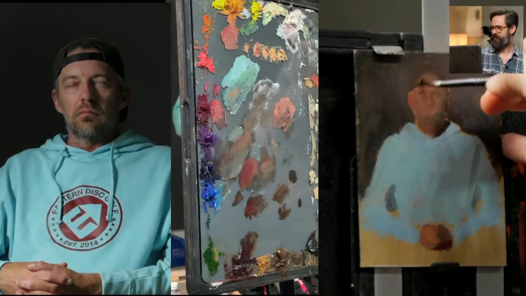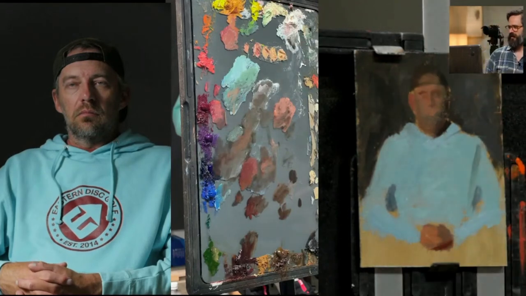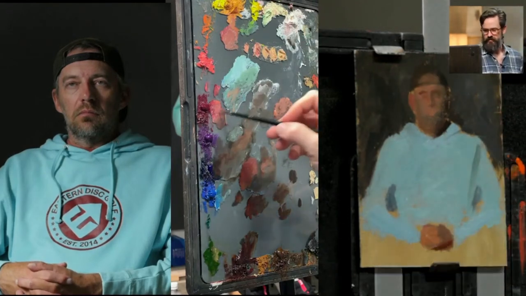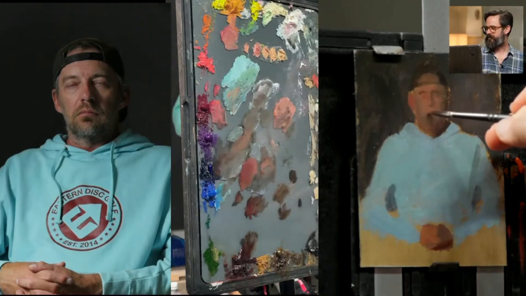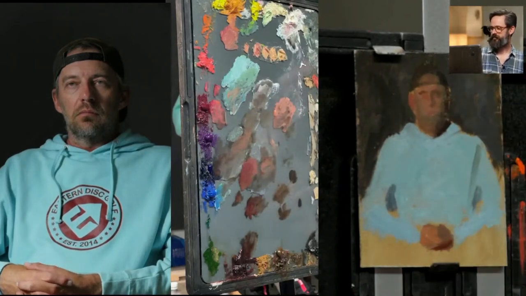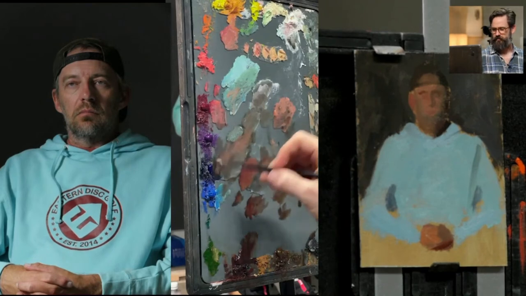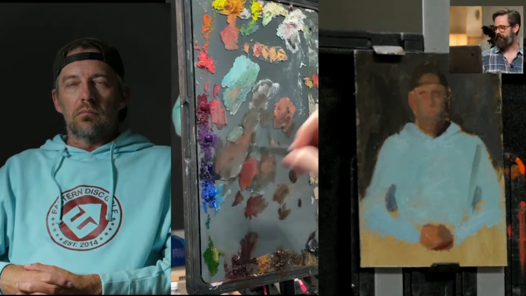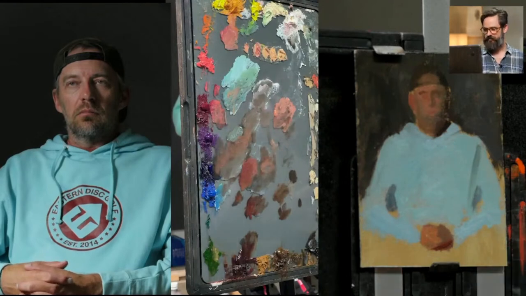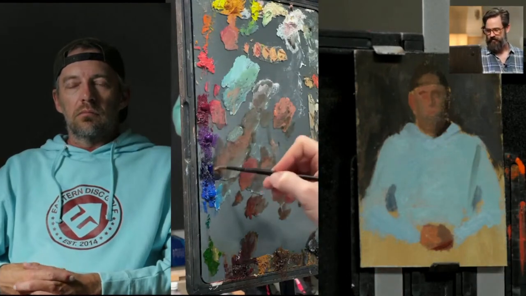But it's absolutely okay to use, within reason, of course, that lean medium that you're talking about. So I use a half and half in my layers.